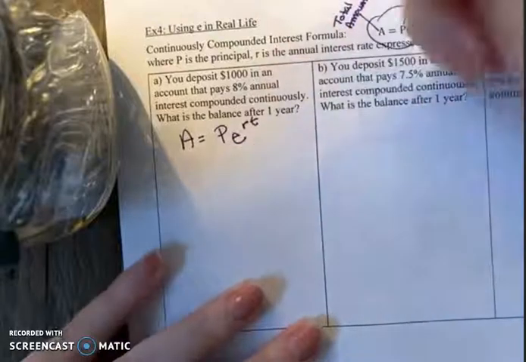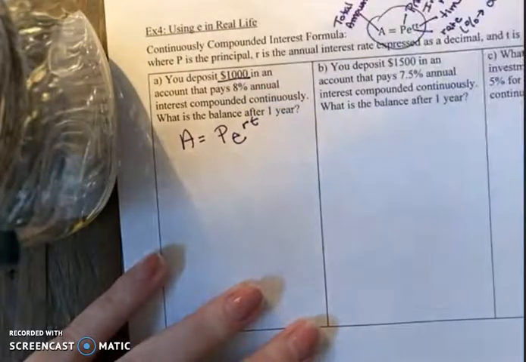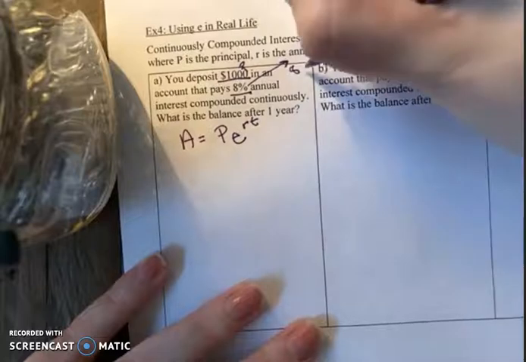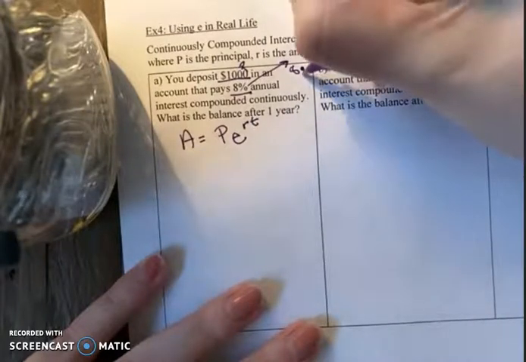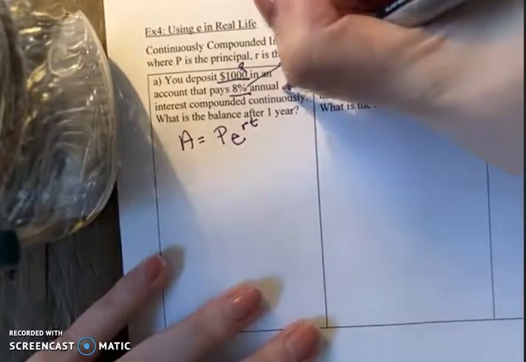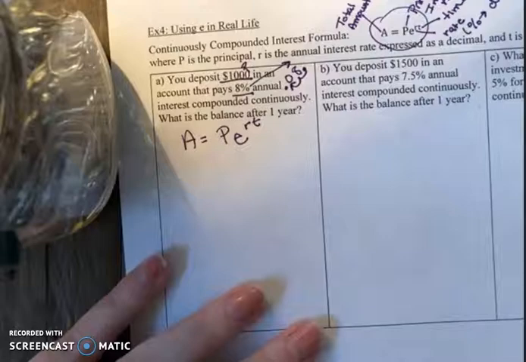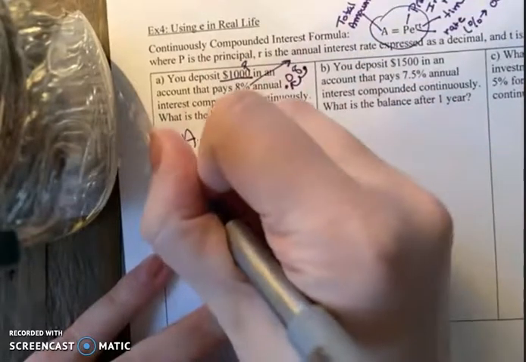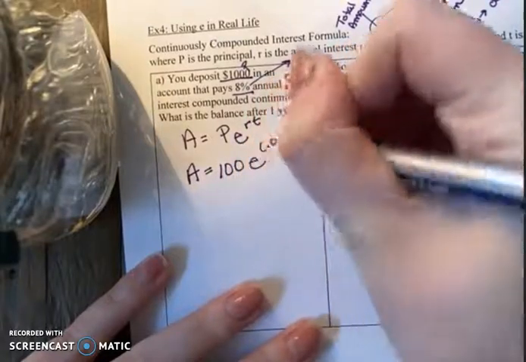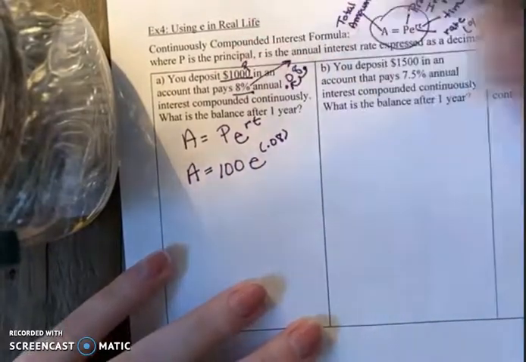Now, in this equation, I know that $1,000 was deposited. So P is 1,000. The interest rate is 8%. Now, if it's 8%, remember we need to take the decimal place, which is currently right here, and move it left 2 units. So 8% is equivalent to 0.08. Let's plug this into our equation. 1,000, E, rate was 0.08, and then T is time.